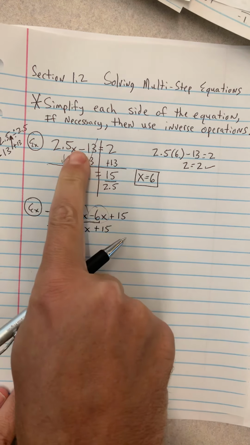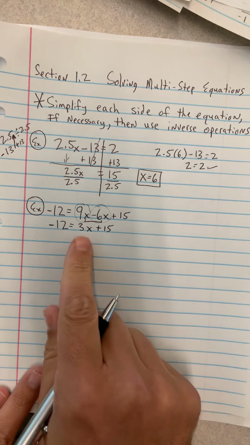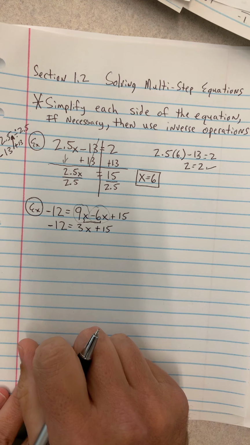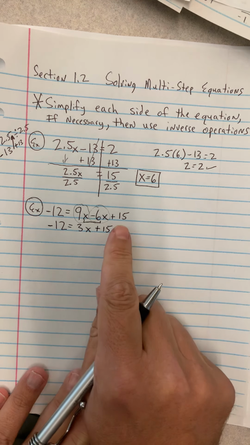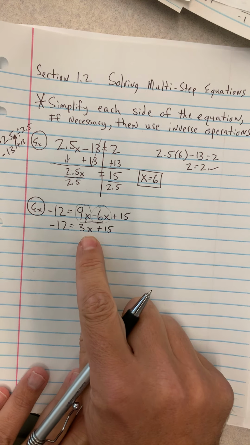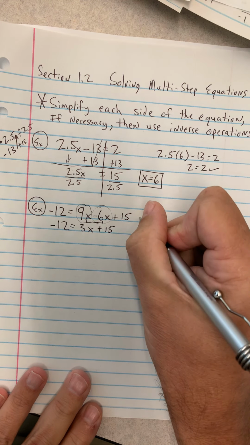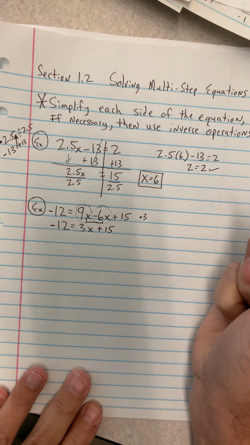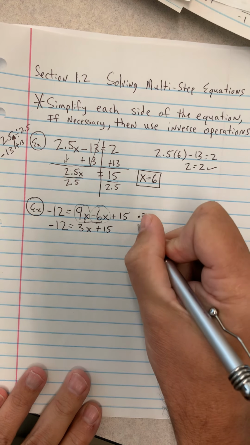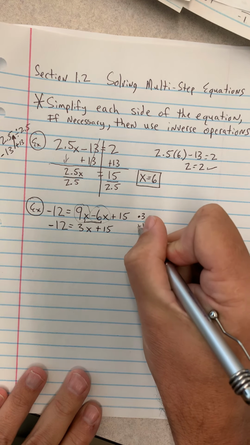Now I'm right back to where I was right up in the first example. I've got a two-step equation. Again, ask yourself, what's happening to x? Well, x is being multiplied by 3, and then it's being added by 15.